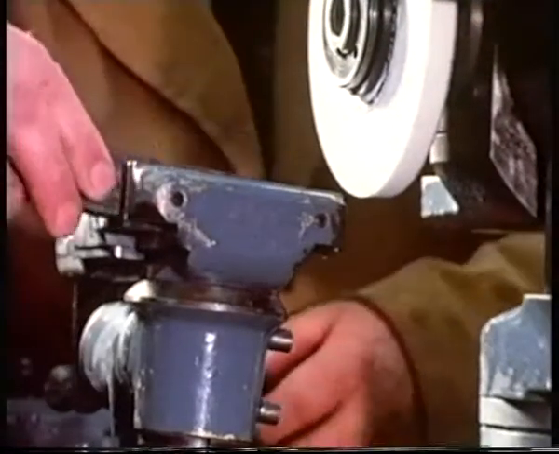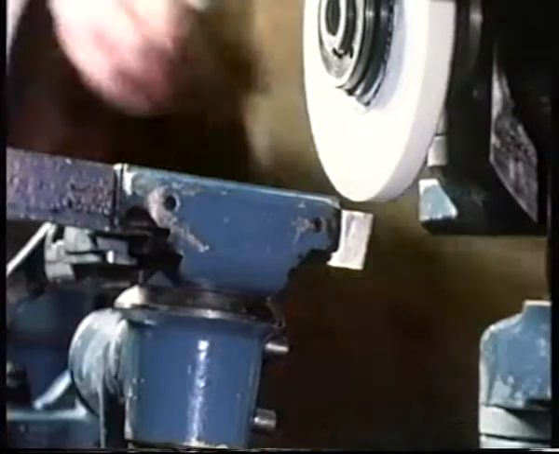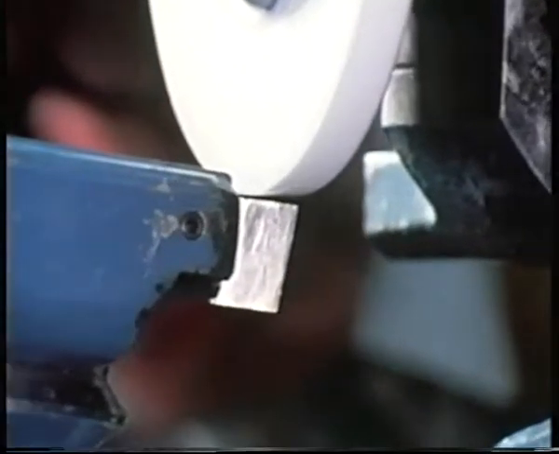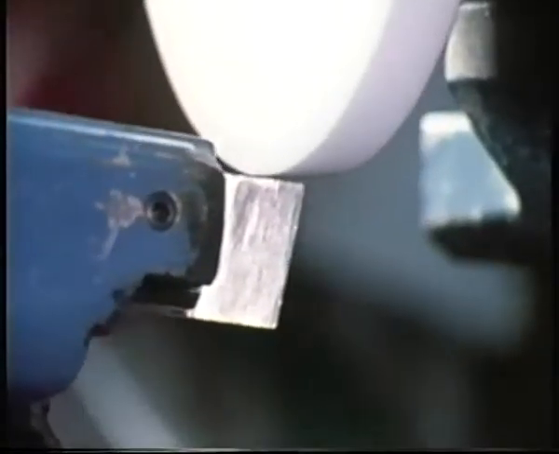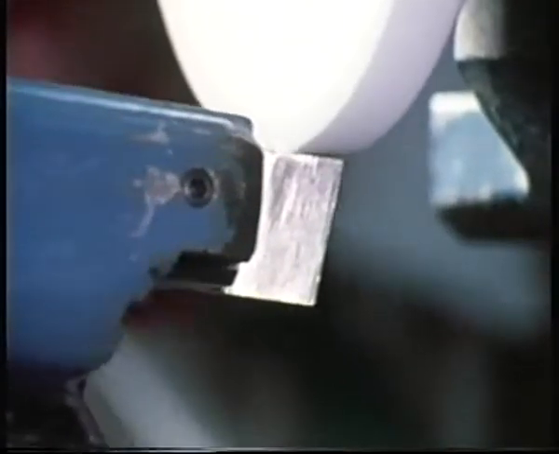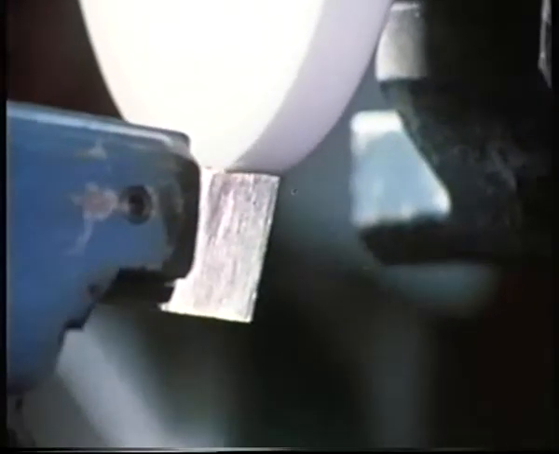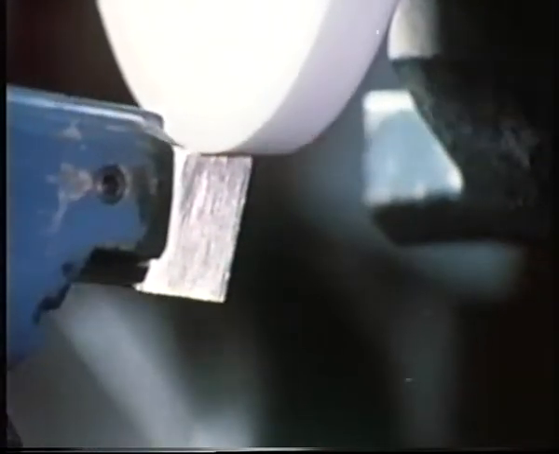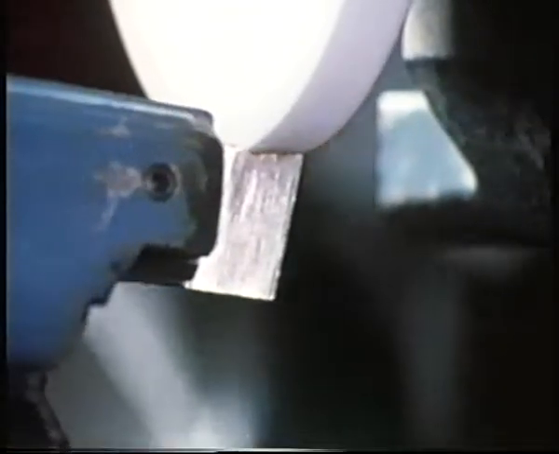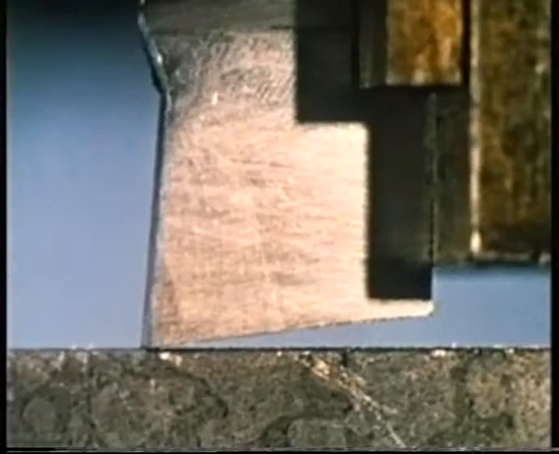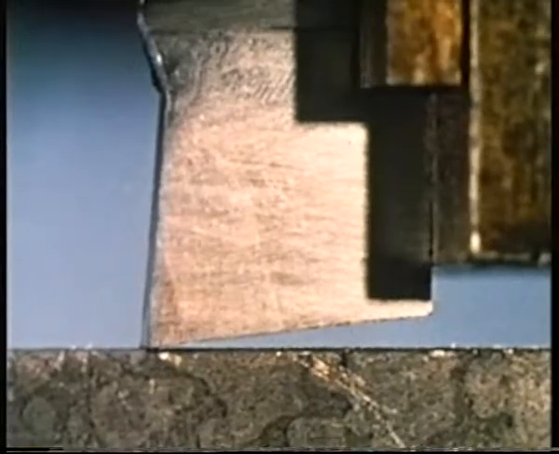Now we can improve on the way the chip forms by changing the path that it takes over the tool face. This means making another modification to the shape of the tool. Again, we'll use the cutter grinder, but this time with a different wheel. Here we're changing the angle of the tool face. The cutting edge now has a familiar shape.